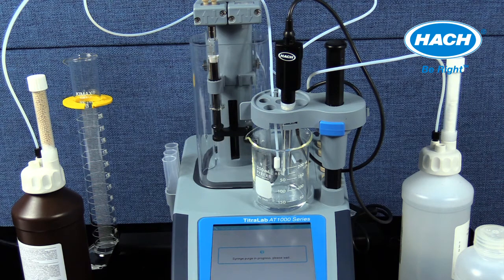When the syringe purge is selected, the titrator pulls titrant from the titrant bottles and fills the syringe several times. Any air bubbles in the syringe should be evacuated during the filling and dispensing action. Fresh titrant is seen leaving the diffusion tip.